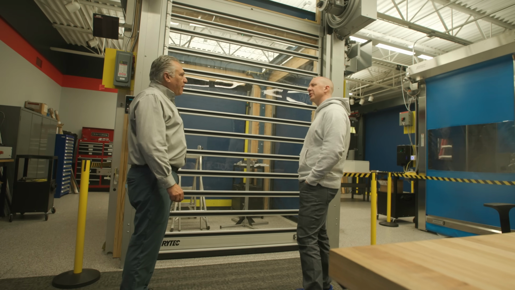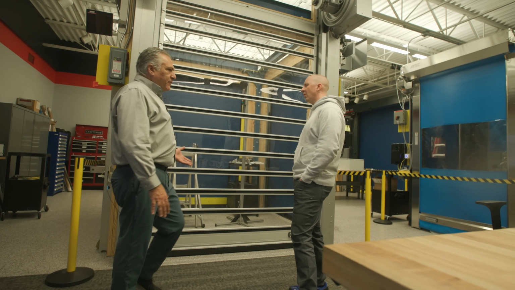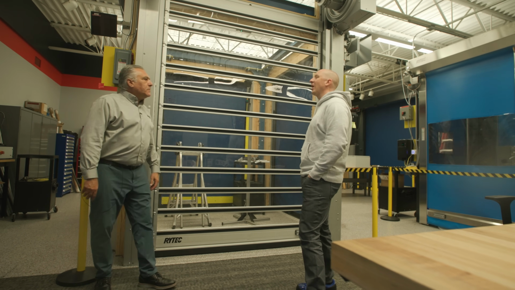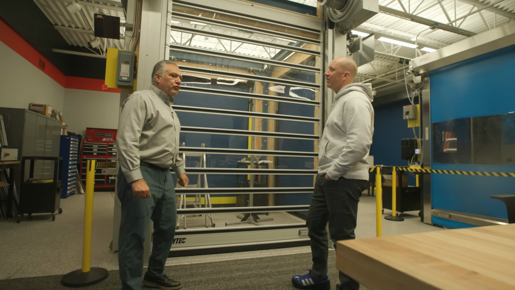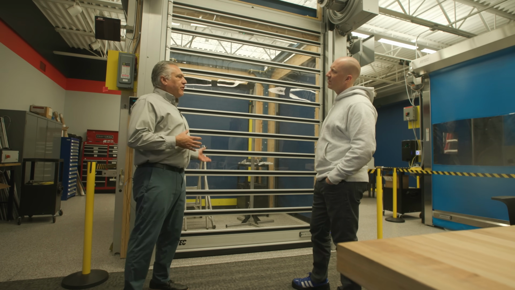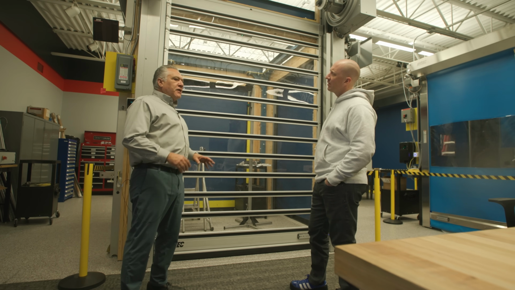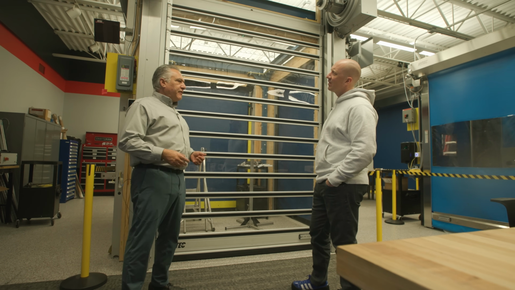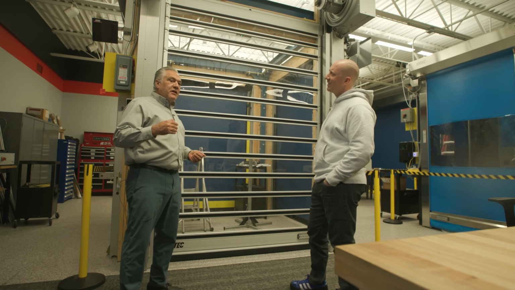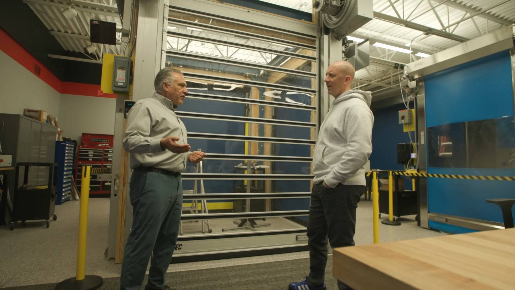Help with air conditioning control, stuff like that. Correct. Or if somebody mistakenly opened the door and forgot to close it, eventually it'll close. One of the biggest value props that people find in these doors is the speed, and it's not just for the coolness factor, although it's pretty cool how fast they go. It is temperature control, environment control.